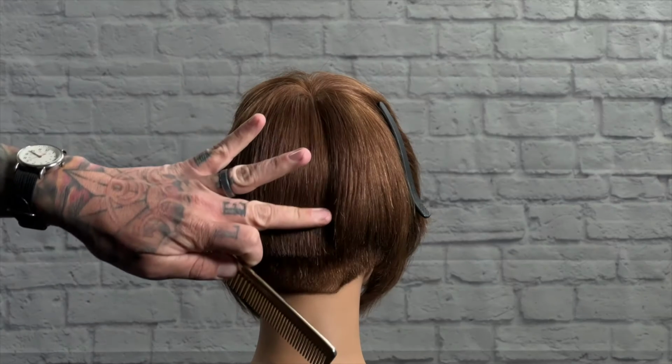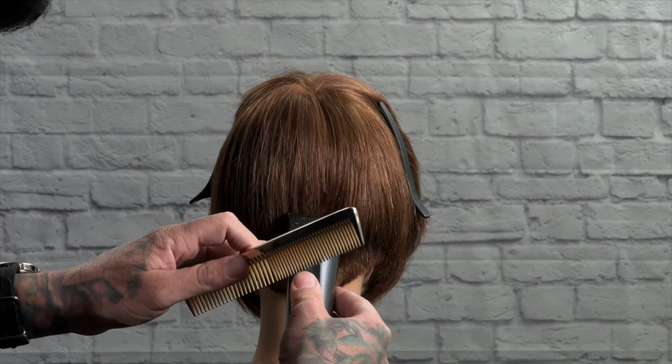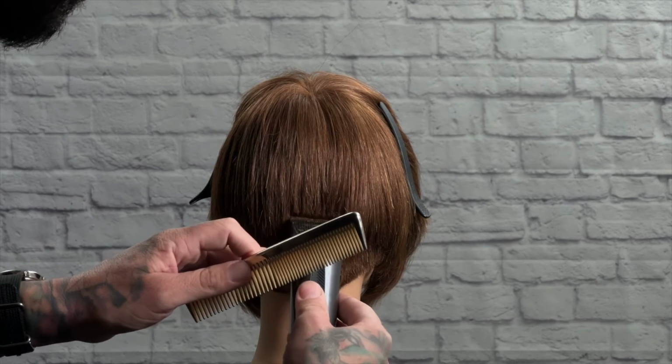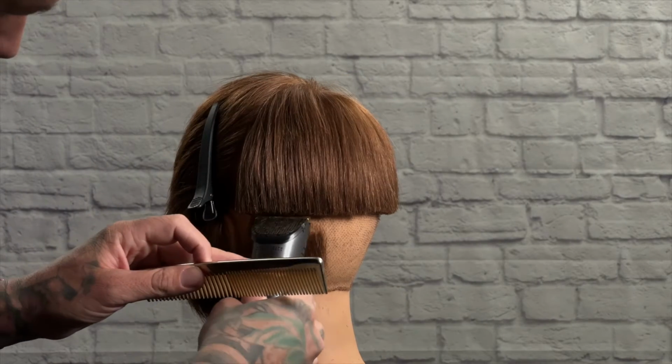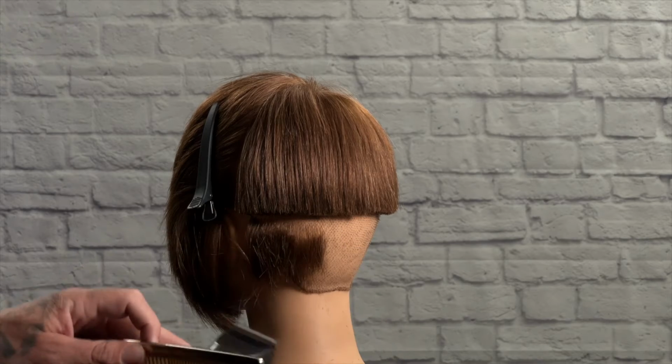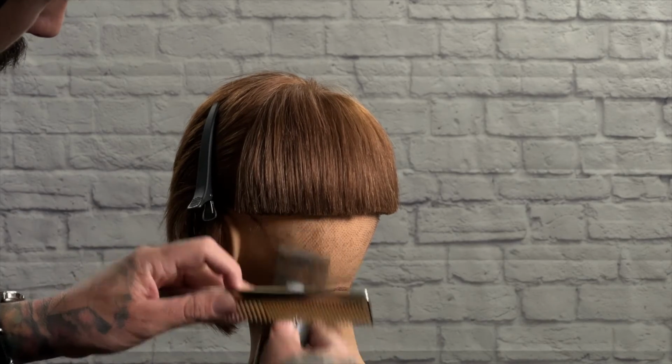So to begin, I'm going to ruin a mannequin head. I'm going to cut just a blunt line across the back of this head. Now, don't judge it too harshly. This is not a haircut. This is a demonstration to show a principle, an idea. The idea is this. If I were to cut a blunt straight line anywhere on a haircut, that blunt straight line is only going to be blunt if it's sitting exactly how it was sitting when it was cut.